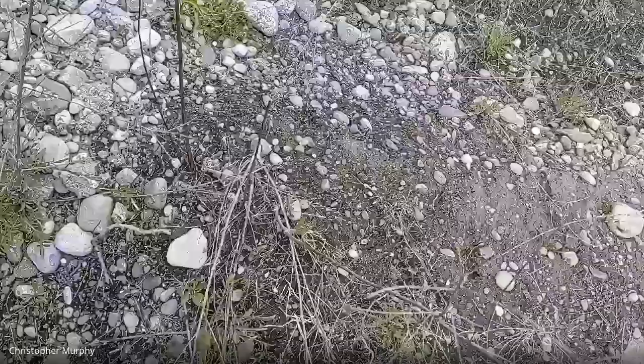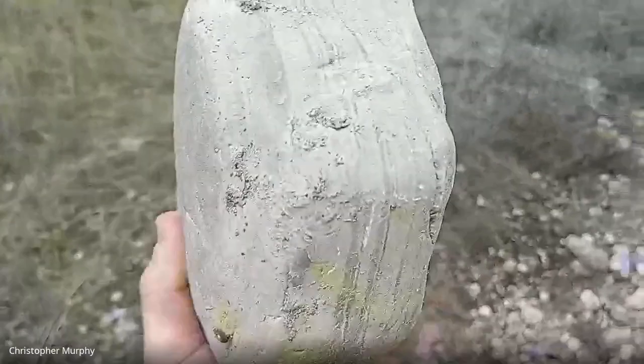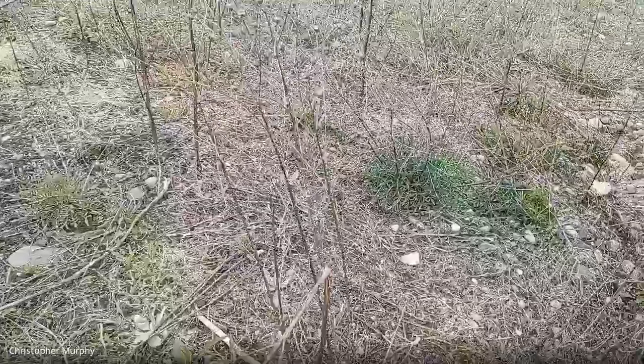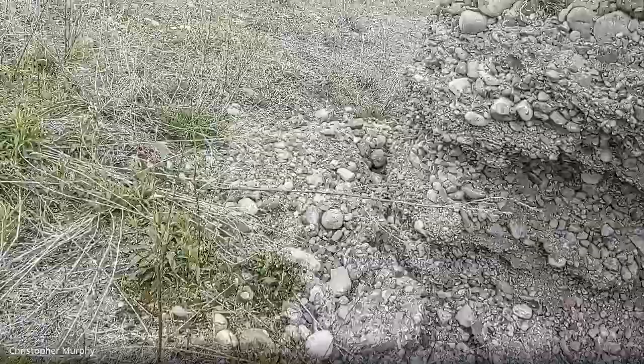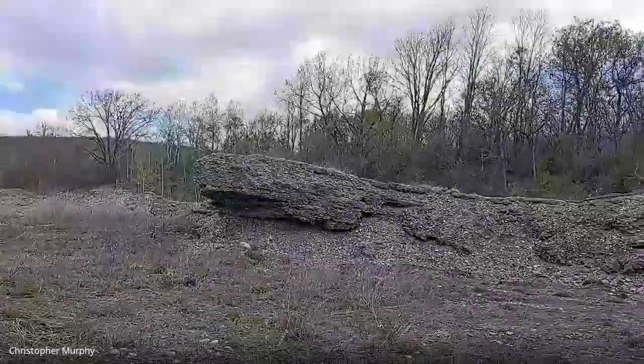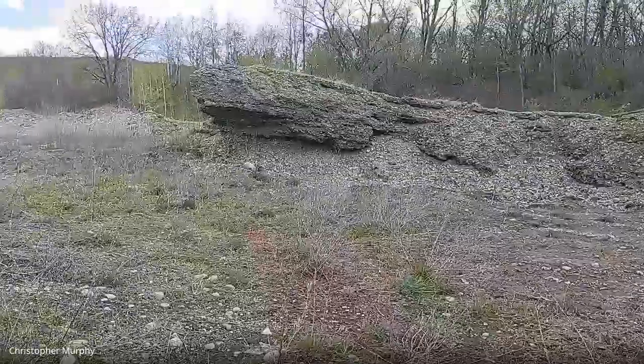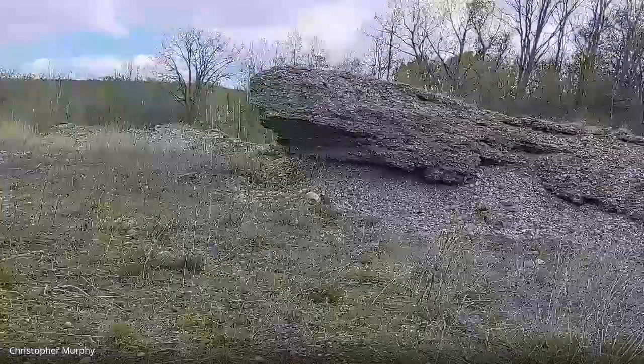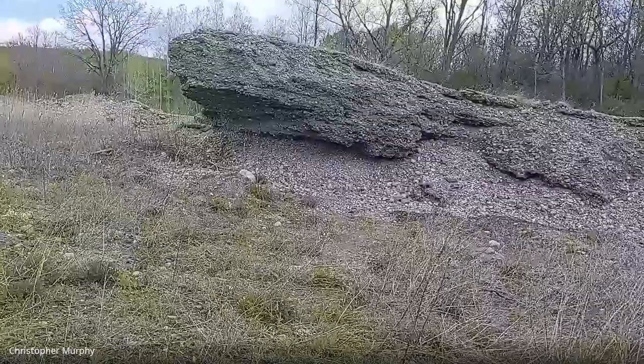It's broken down now because it's rounded, obviously, from being in a stream or being in water for a long period of time, but it's kind of a unique piece. And again, there's that little alligator face, or whatever we're going to call it over there, that's been cut out, dropped off.